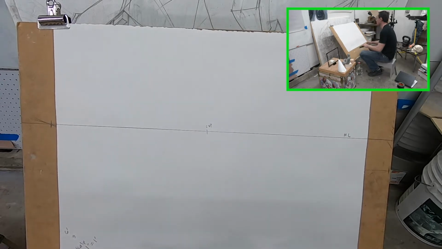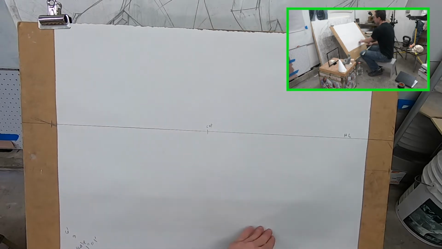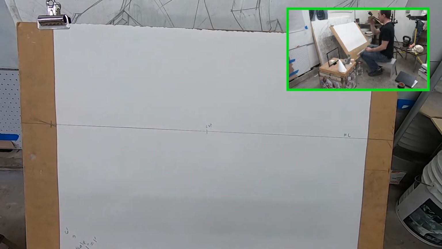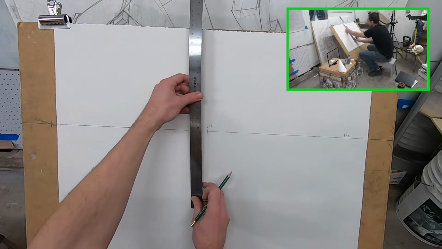So the way that we find the ground line is that however high my station point is up from the ground plane is, according to our scale, where the ground line would be found. So if I'm 3 feet up and my scale is 1 inch equals 12 inches, then my ground line would be 3 inches down.